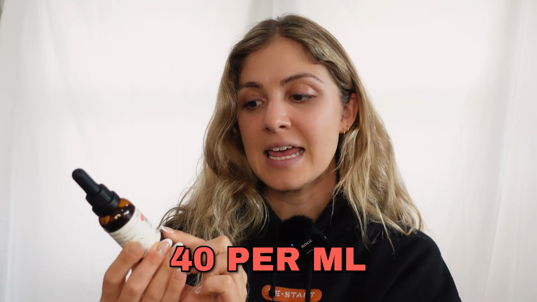This bottle, for example, says 40 next to the CBD cannabinoid at the top. That's 40 per milliliter. In this bottle, there's 30 milliliters is the size bottle, and the full cannabinoid profile, there's 1200 milligrams. So when you take 1200 divided by 30, the total mil, you get that 40 milligram per mil dosage.